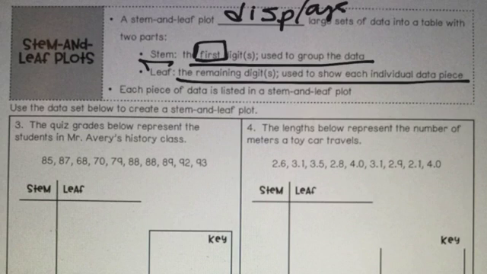So let's take a look at our first example. It talks about the quiz grades below representing the students in Mr. Avery's class. Mr. Avery has a very smart class. Now we're looking for the first digit as our stem, and we always go with the lowest digit. What do I mean by first digit? Well, these are organized by 2-digit numbers, so our first digit is going to be in the tens place.